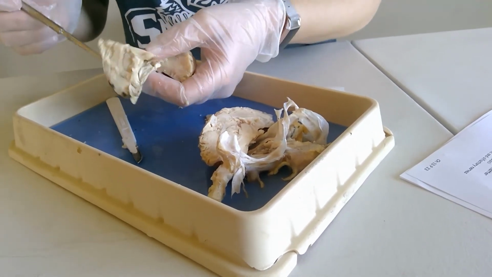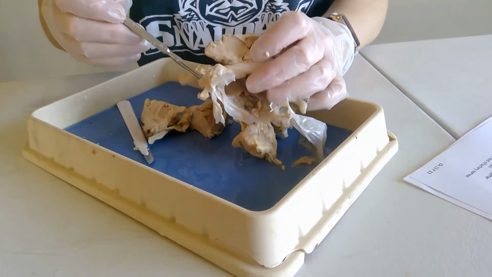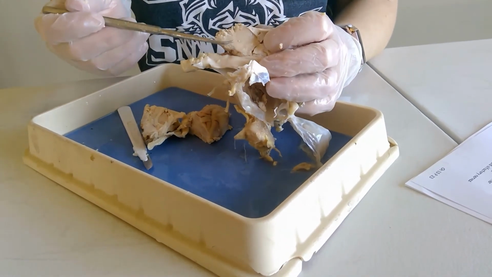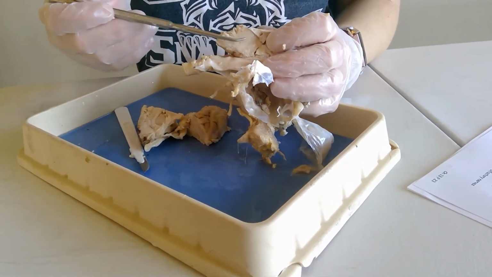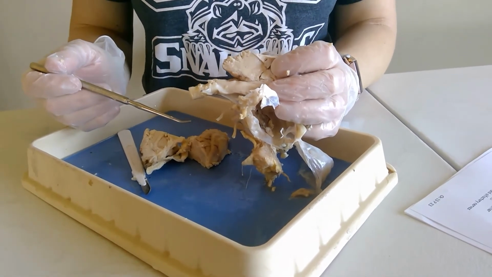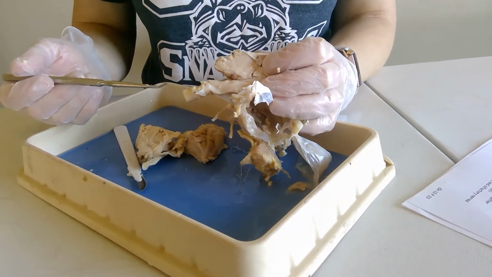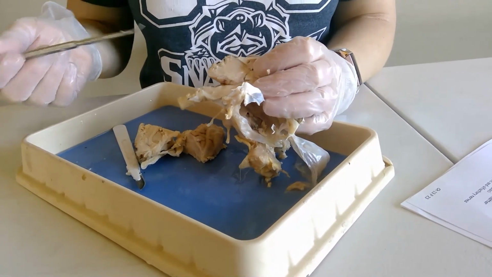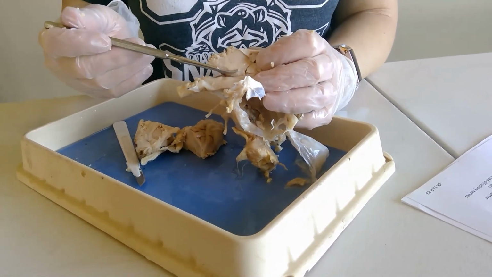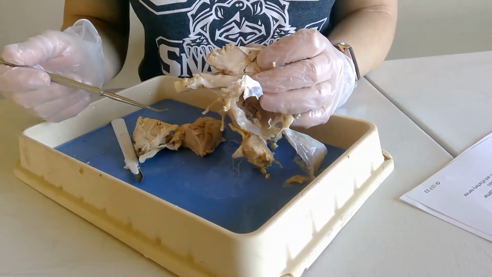And in the cerebellum, if you look inside it, the pattern of the white matter looks like a tree. And so that is called the arbor vitae. Arbor means tree. Think of an arbor tree. Arbor Day is when you plant a tree. And vitae means life. So this is the tree of life inside the cerebellum.